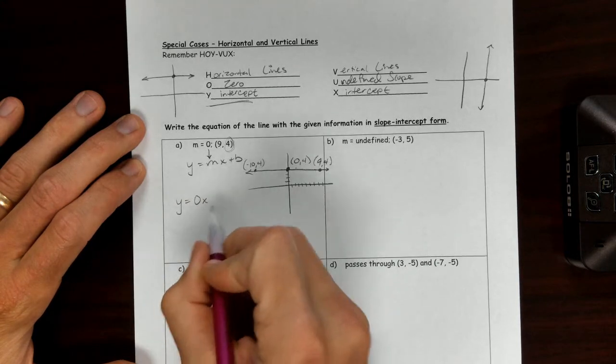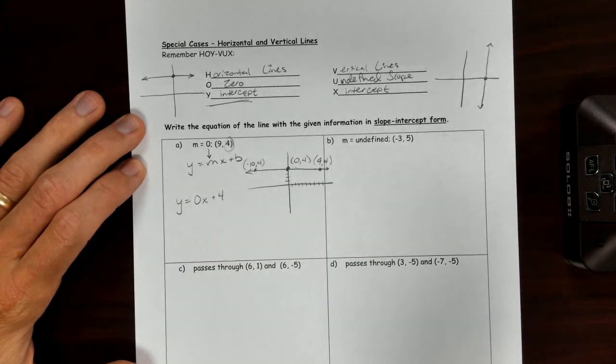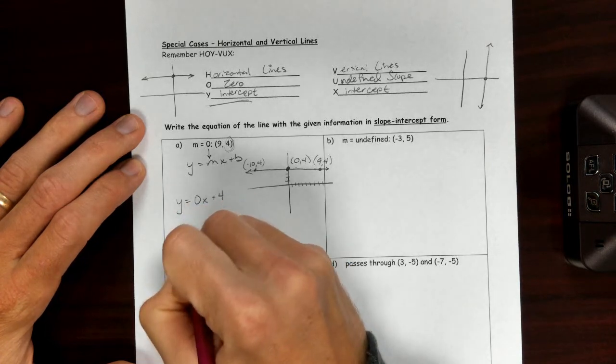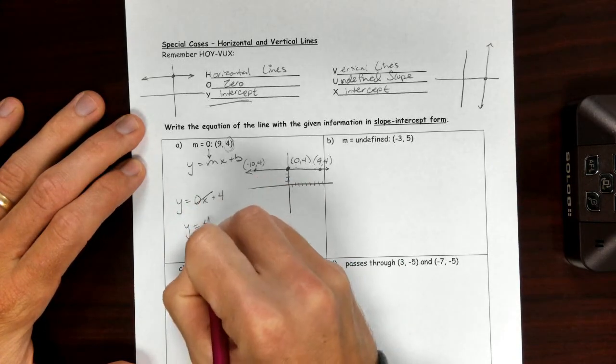So I've got 0x and I've got plus 4. Now, do we have to write 0x? Nah, trick. So y equals 4.